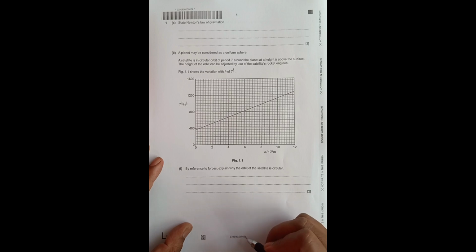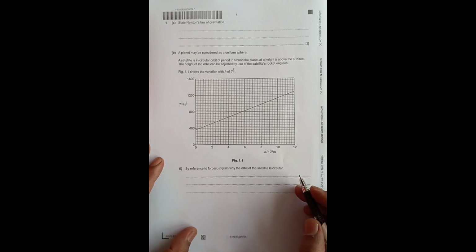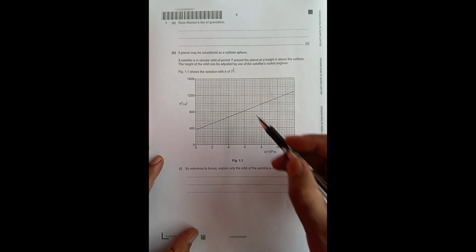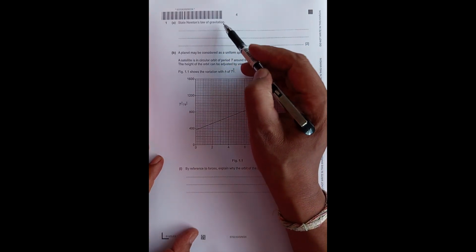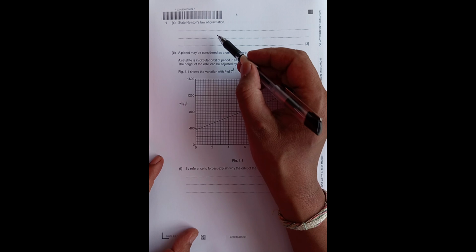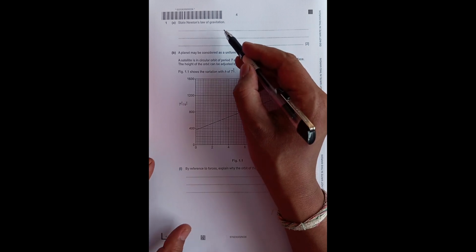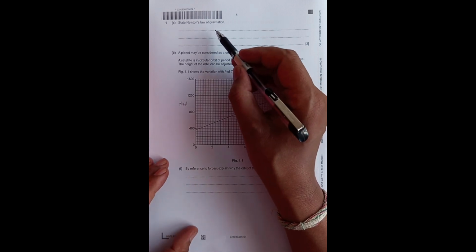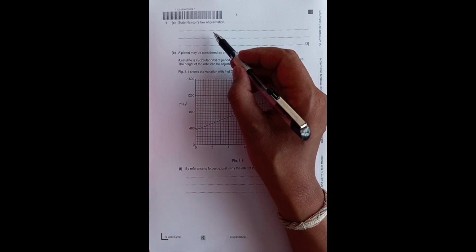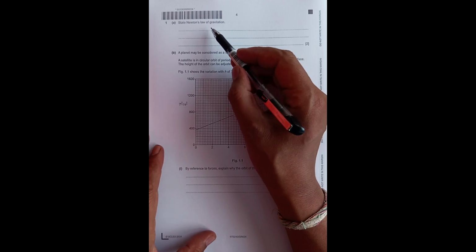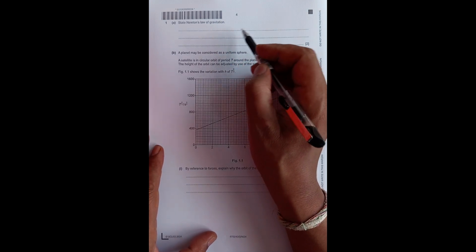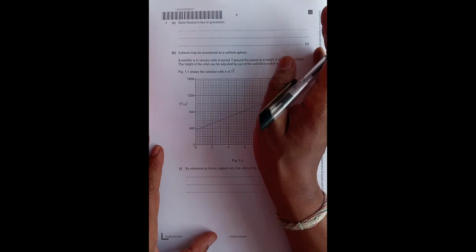Hello folks, this is the 2024 October-November paper 4-3, and the question number is 1. It's about gravitation. It says, state Newton's law of gravitation. I think everybody is familiar with this. Every body in this universe attracts each other with a force that is directly proportional to the product of the masses and inversely proportional to the square of the separation between them. So that is the statement.